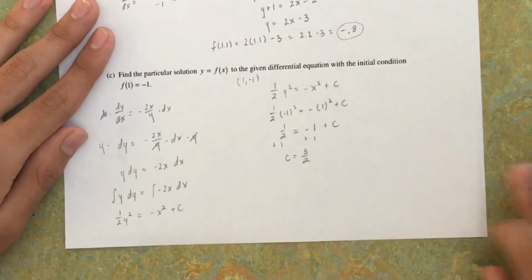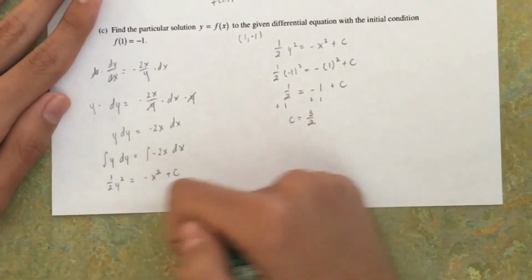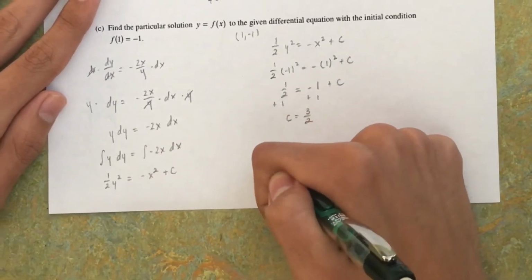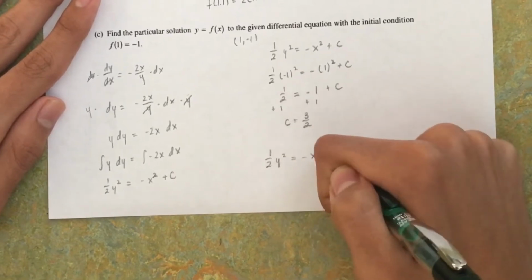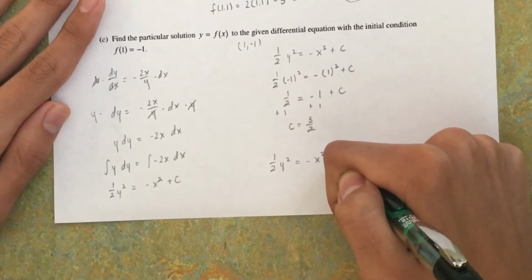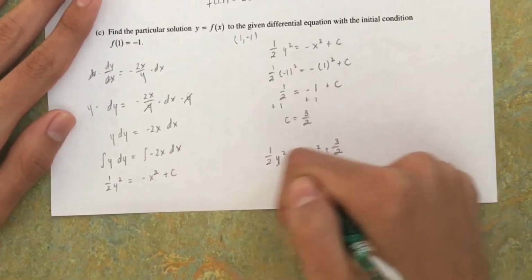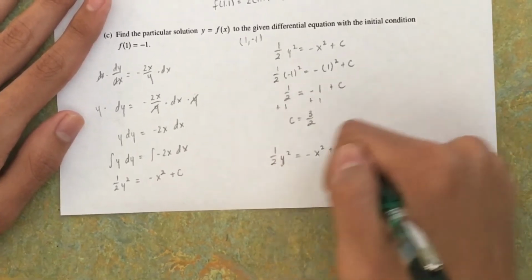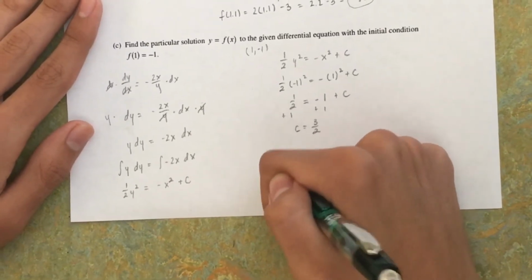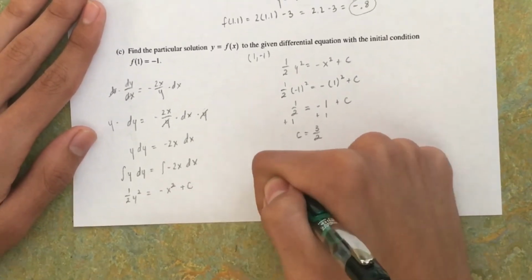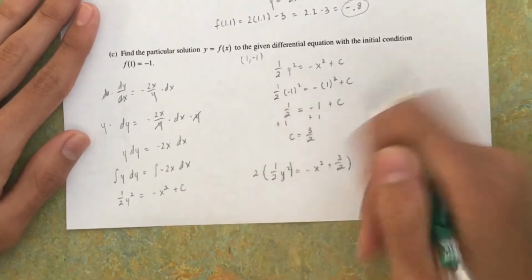So now that you have the value for c, you can plug it back into the original equation, which you solved for over here. 1/2 y squared is equal to negative x squared plus 3 over 2. An easy way to simplify this is to multiply 2 to everything, so you can get rid of this 1/2.